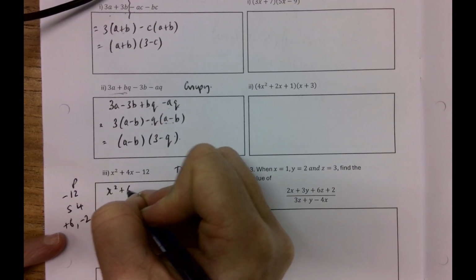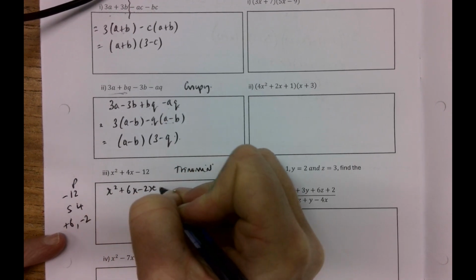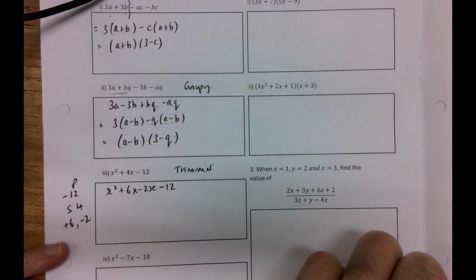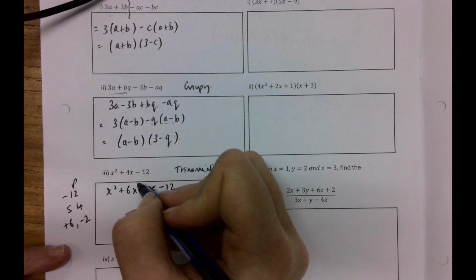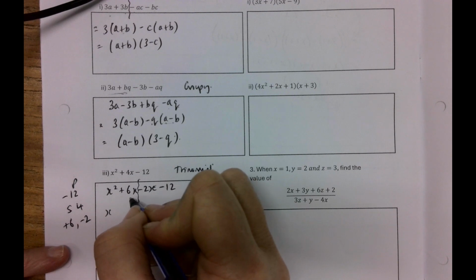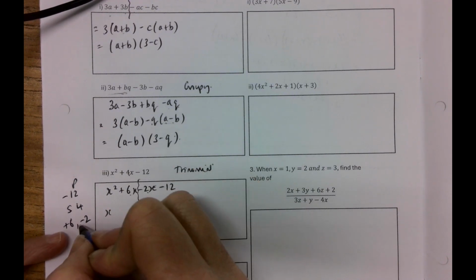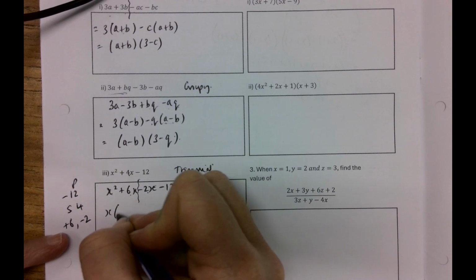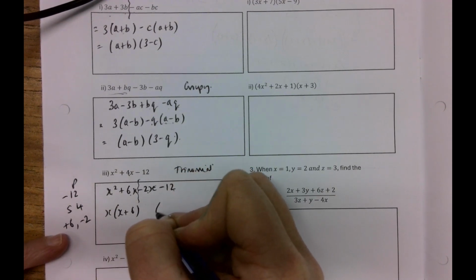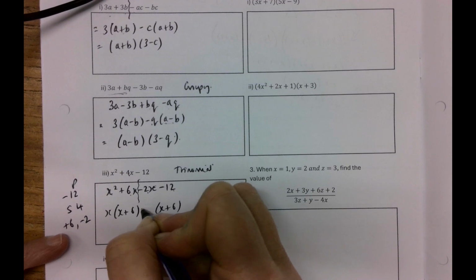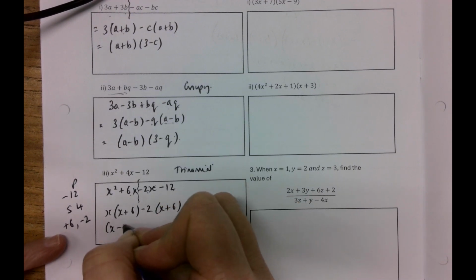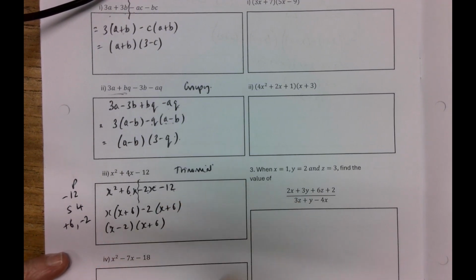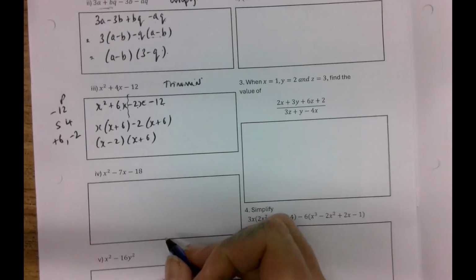So x squared, I'm going to do it out the long way just for those of you that are struggling with the ones where you don't have a 1x squared. This reminds you of the method. So I've split my 4x into 6x minus 2x. This stays the same and this stays the same. What's in common here? x by (x plus 6). And then I'm going to write that again, plus 6, and minus 2 by (x plus 6). So I have (x minus 2) by (x plus 6). Those are my 2 factors.